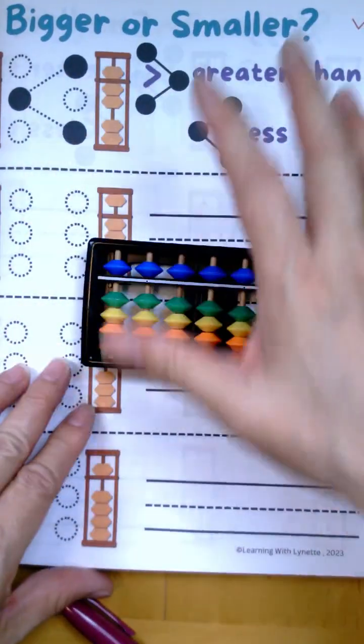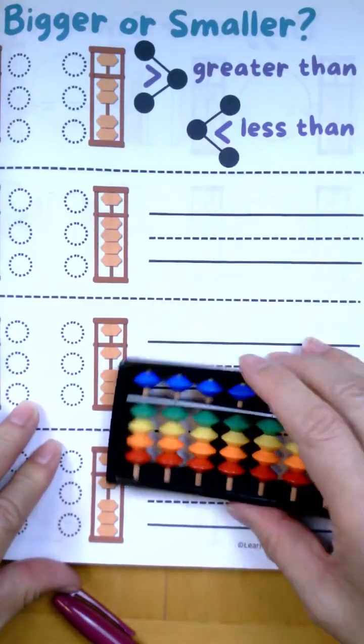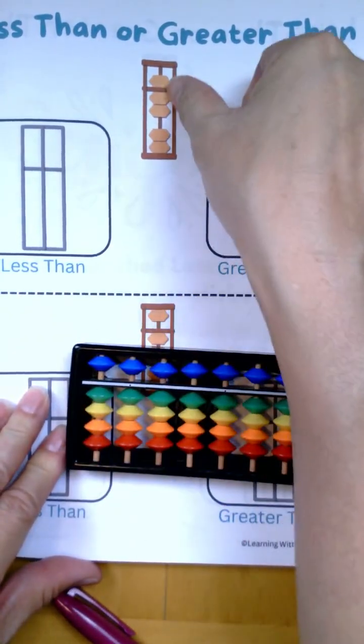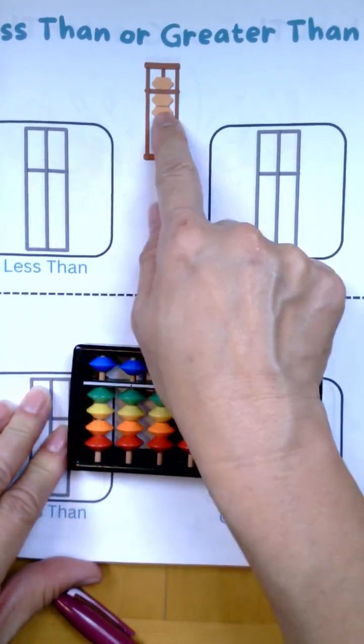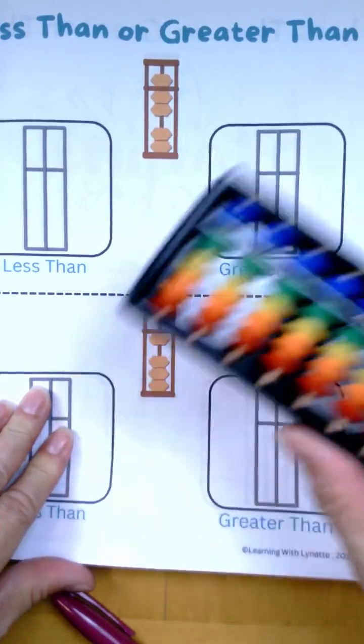So this is more abacus driven, right? Like what's bigger than and what's less than. I wanted them to see the numbers and so forth, and I want them to practice their writing. And then this is again just another drawing thing, right? So here's the number. What number is less than this number? What number is greater than this number? So that was the idea for this.